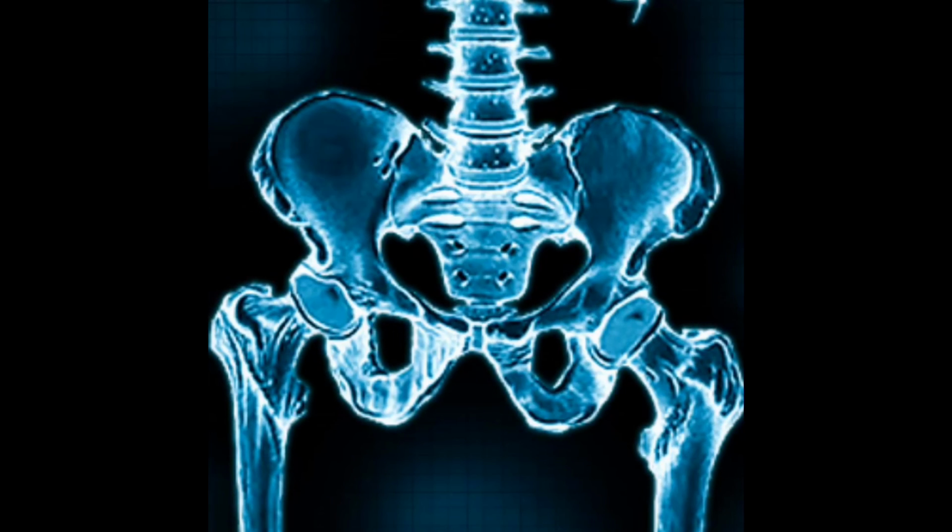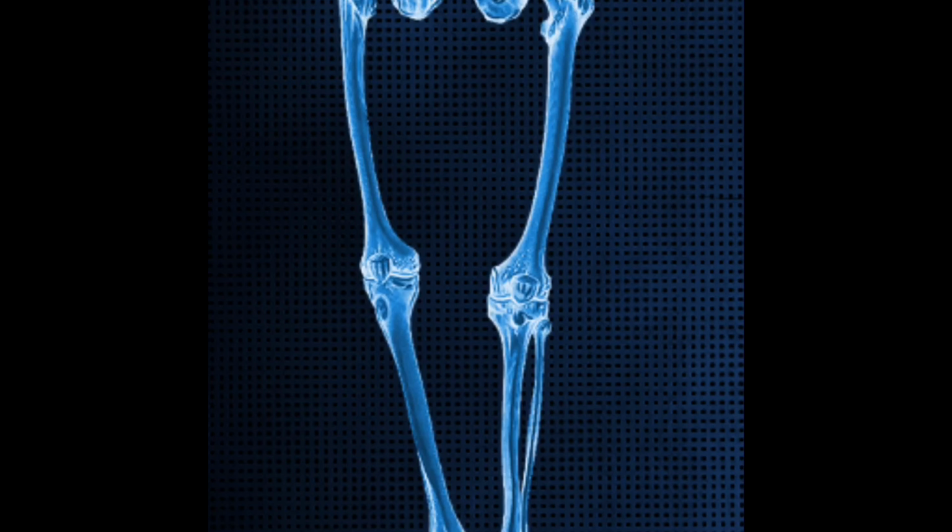The last 4 parts of the appendicular skeleton are also related in the same area, which is your legs. The first one would be the pelvic girdle, which is your pelvis. The next one is the femur, which is your thigh. And the last 2 are your tibia and your fibula, which is your shins.